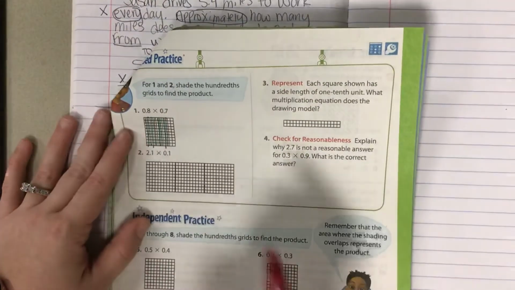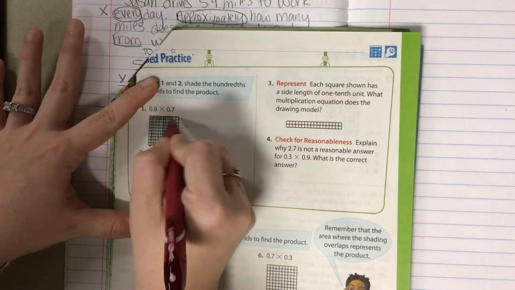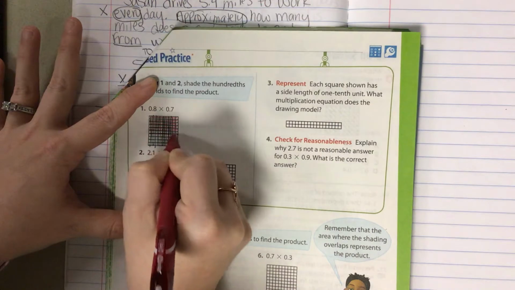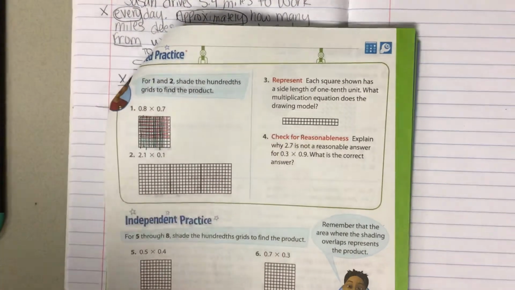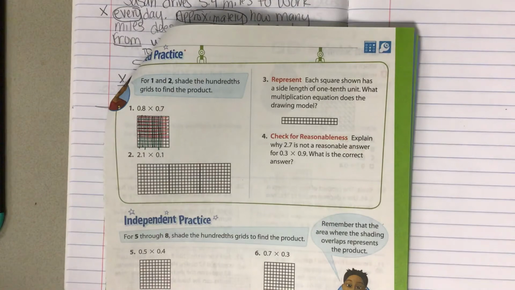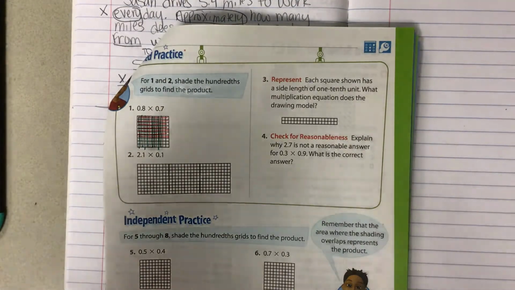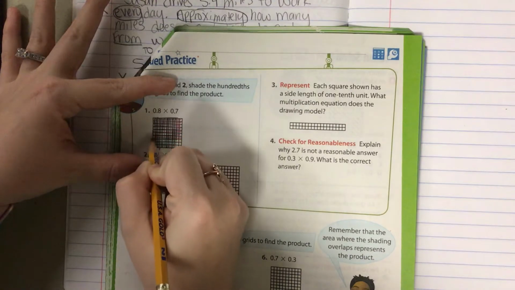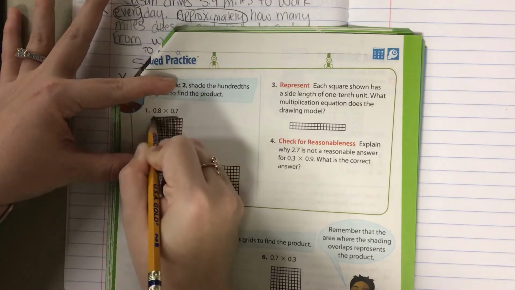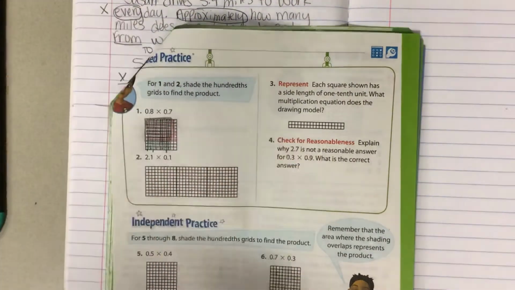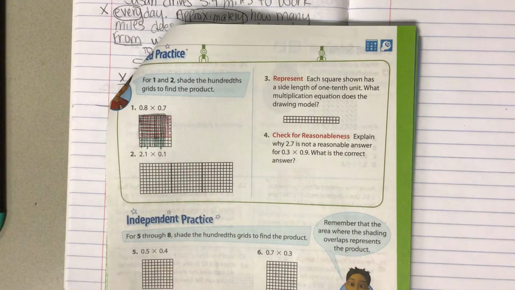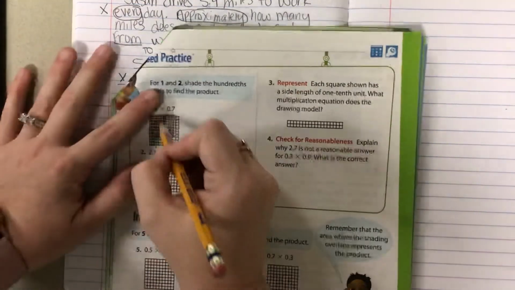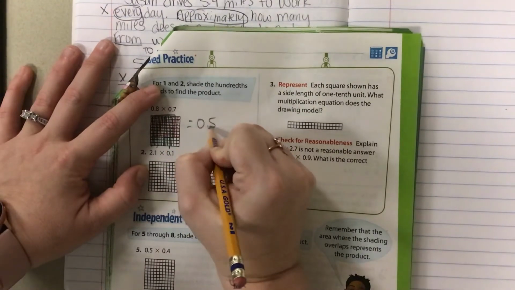I'm going to go the opposite direction. 1, 2, 3, 4, 5, 6, 7. Now I want to box in the ones that have both colors. And then you can count them up. If you count them up, or if you know what 8 times 7 is, you can know that this is going to be 56 hundredths.